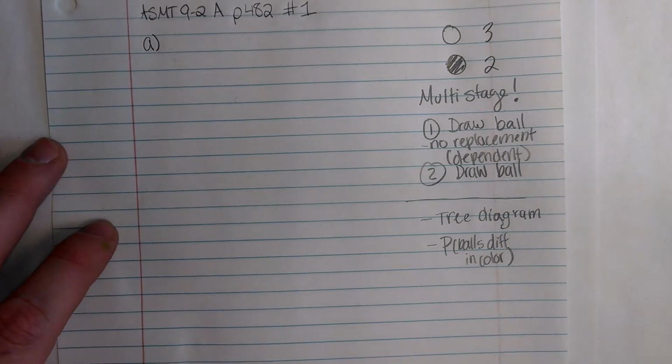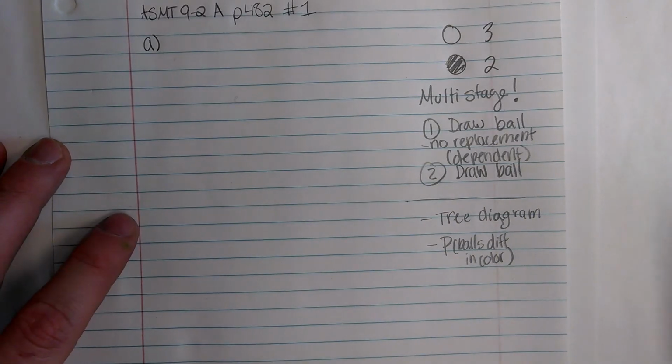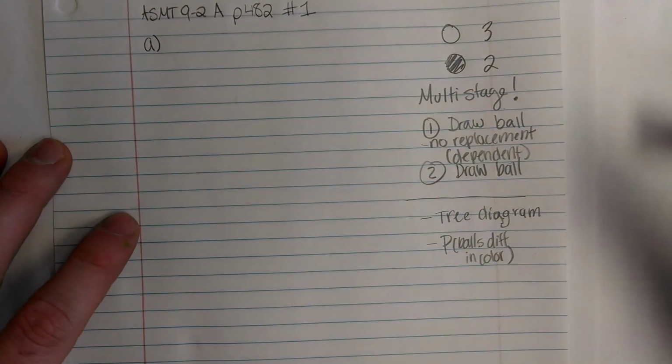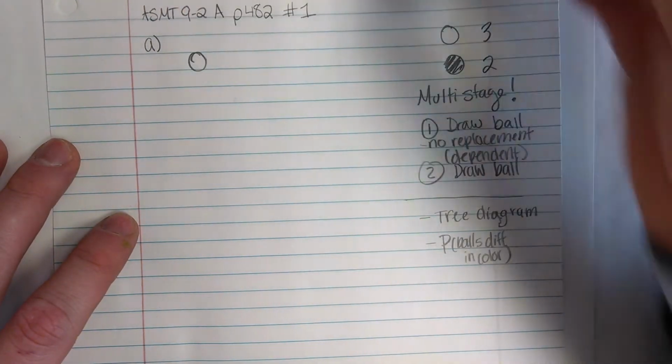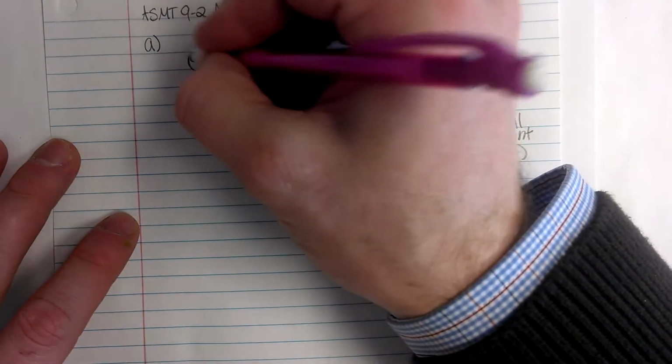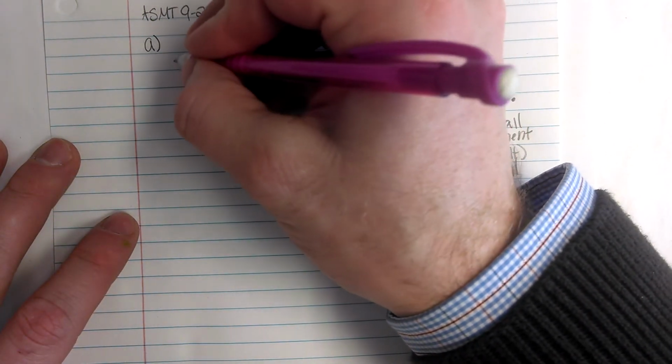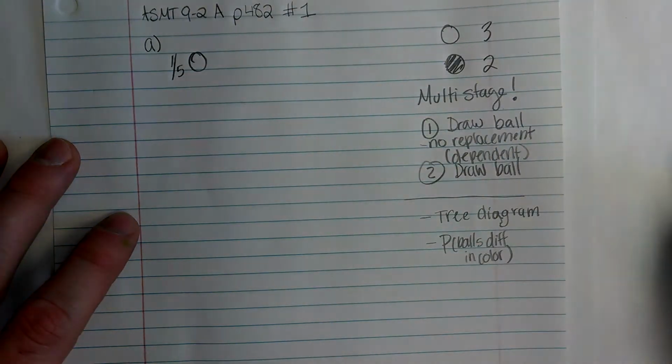Now, you can do this a number of ways, but I like to draw it all out, and then later I can combine commonalities. So I'm going to draw out my first ball, which is a white ball. I'm going to have 5 total. If I drew this particular white ball, I'd have a 1 in 5 chance of getting it.